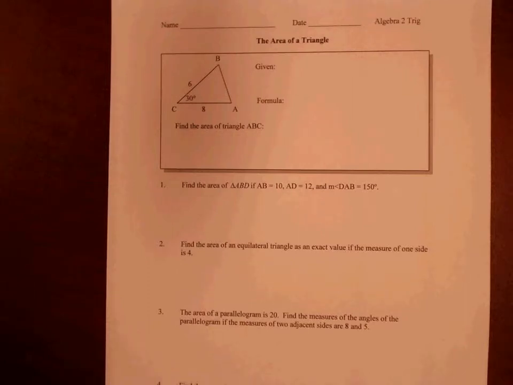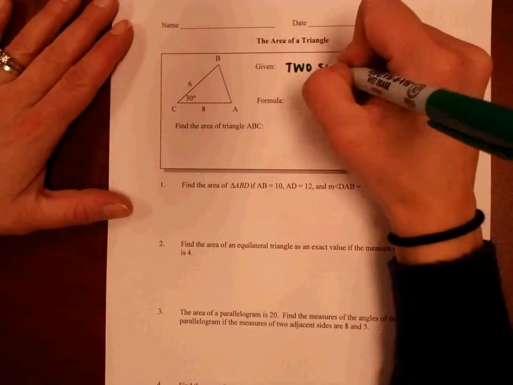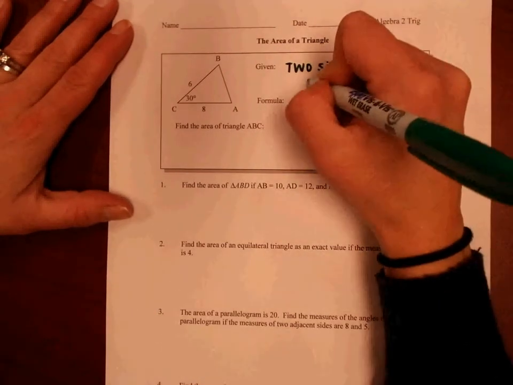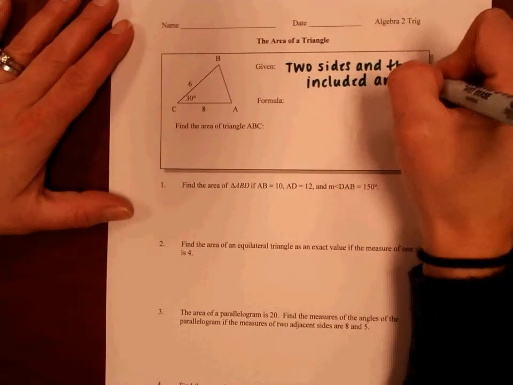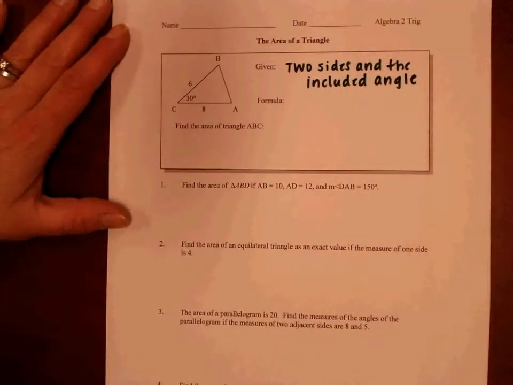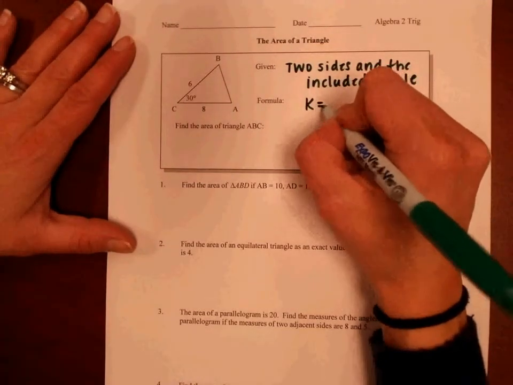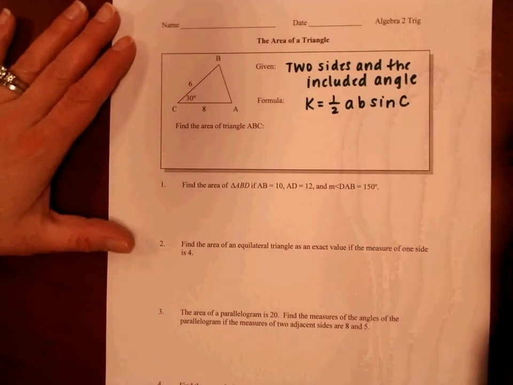When you're not given the altitude of a triangle, this is when you know that you're going to need that formula that I mentioned in the last video. Or even more specifically, when you're given two sides of a triangle and the angle in between. So given two sides and the included angle, the formula is actually written K equals 1/2 AB sine C.